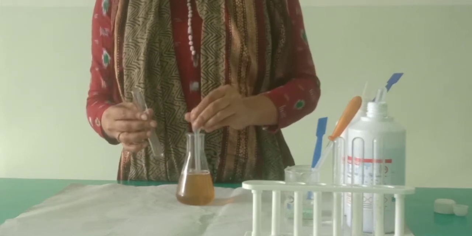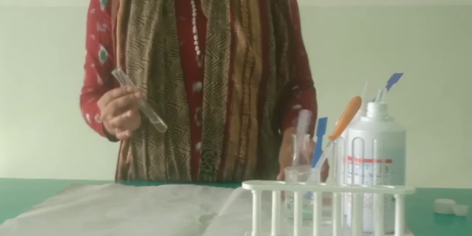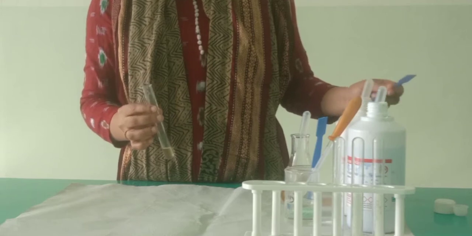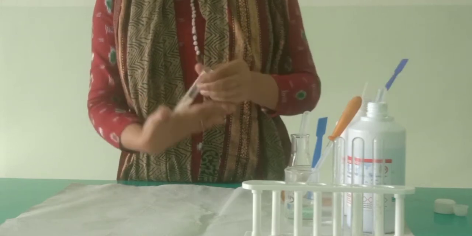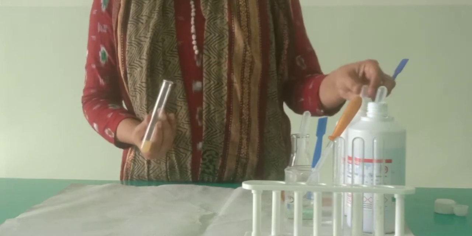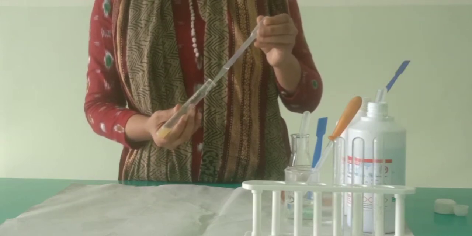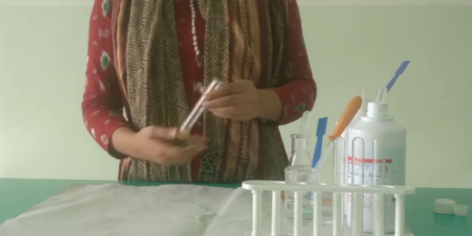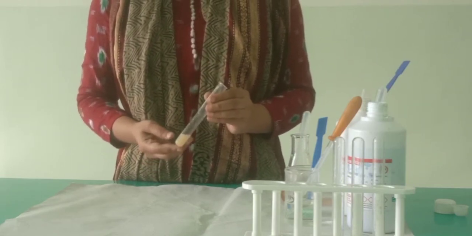I am taking about 5 ml of urine sample into the test tube, and in this we have to add a pinch of soybean flour. So I am just adding a pinch of soybean flour and mixing it well. After mixing it, we have to add phenolphthalein indicator. About 2 to 3 drops of phenolphthalein indicator go into this, and again we have to mix it well. And then we have to keep this test tube in a water bath for about 5 minutes.